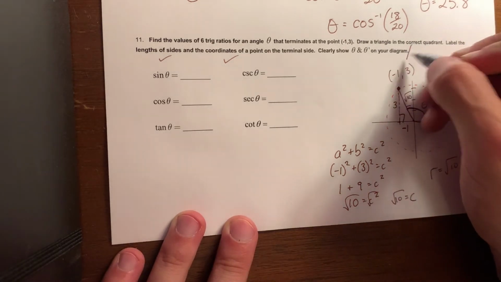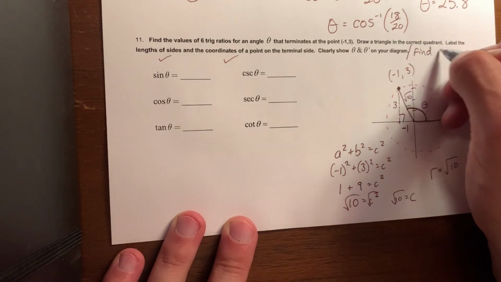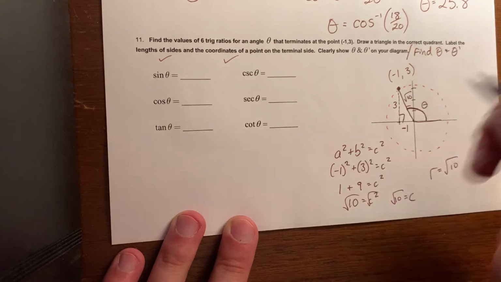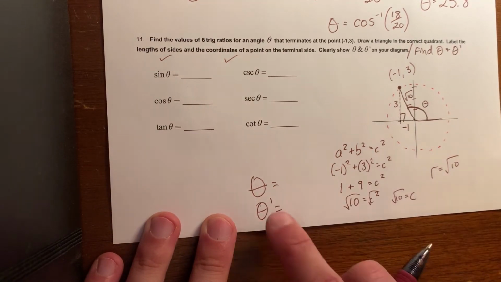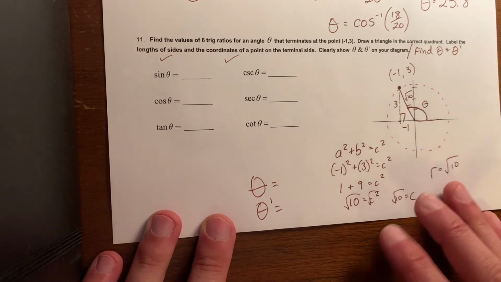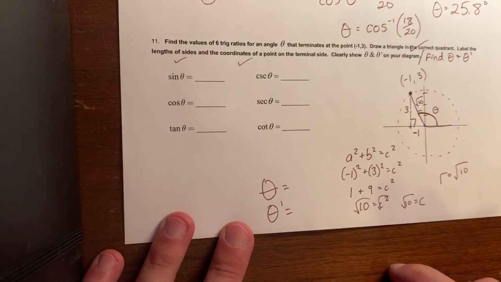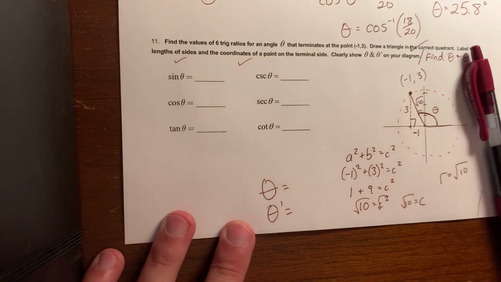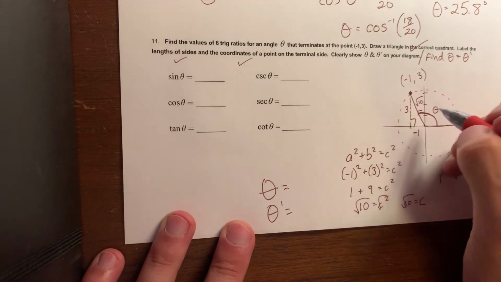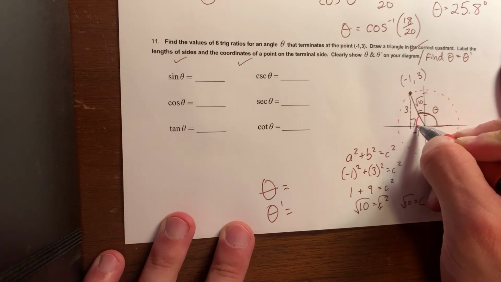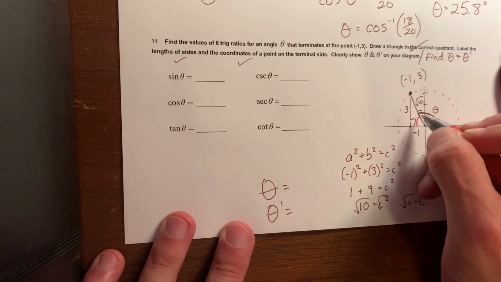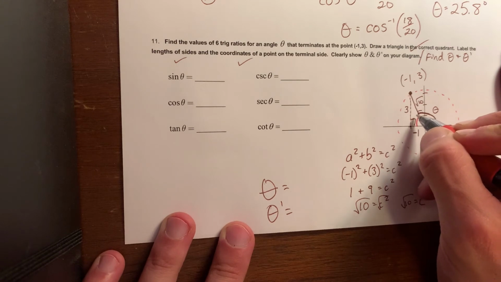I also specified in class that you should find theta and theta prime. Let's make sure we do that too. We're going to go in reverse order here. It's going to be easier to find theta prime first and then work backwards to find theta. Draw the triangle. And then where is theta prime on my diagram? That is this reference angle, or the initial side in my triangle.